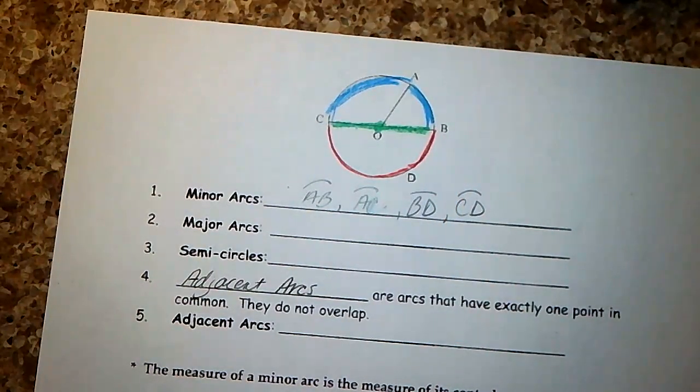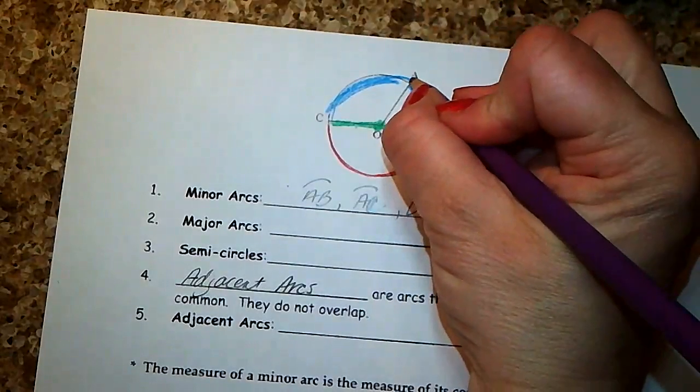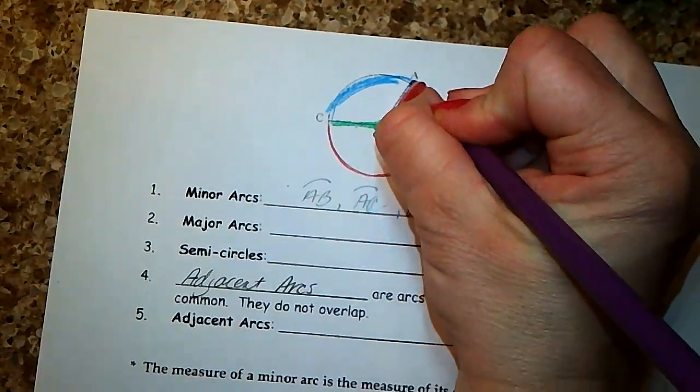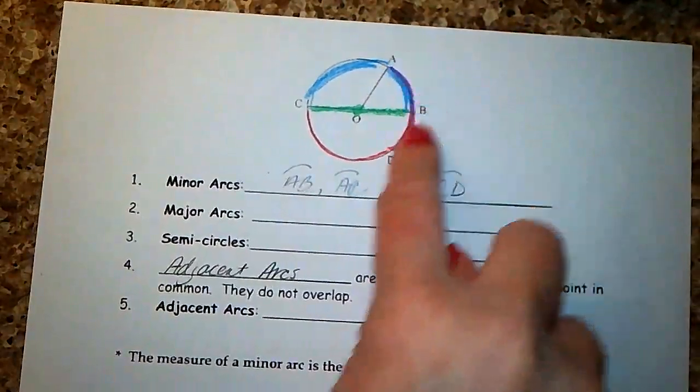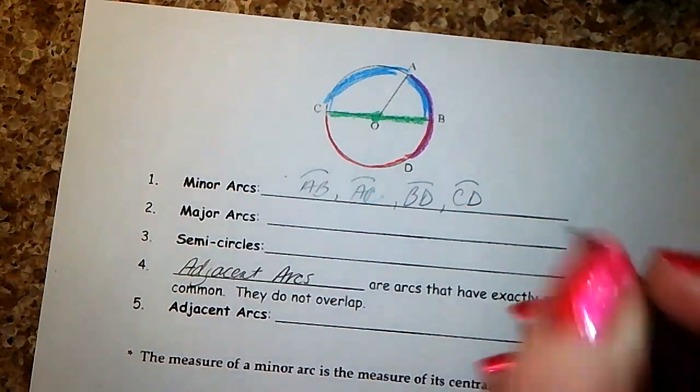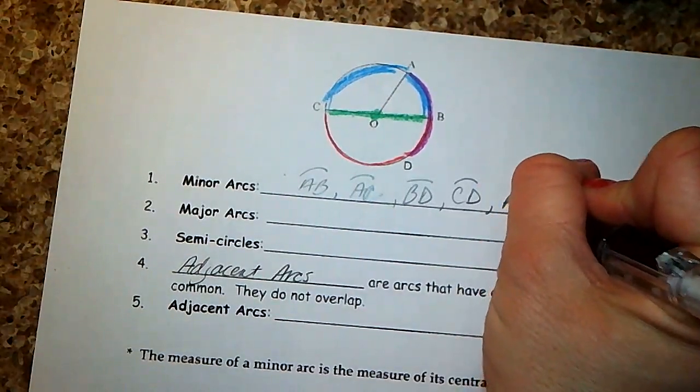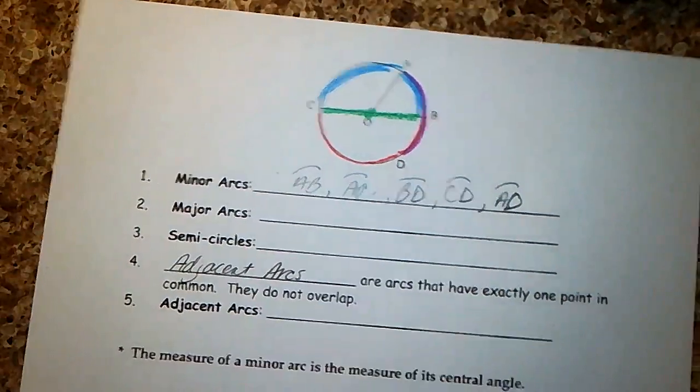Now, what else do we have? We could also do from A to D. A to D is also less than half the circle. So that's another one that we could use, another minor arc as well, A to D.